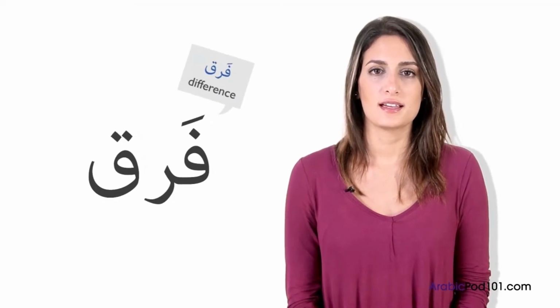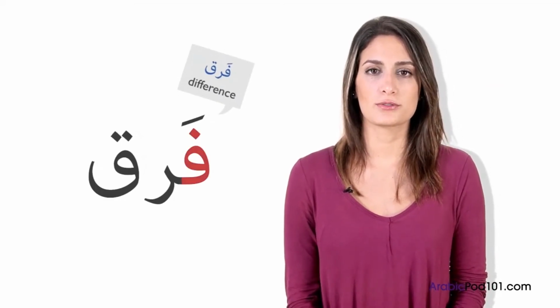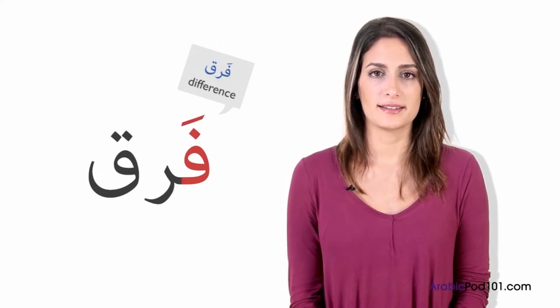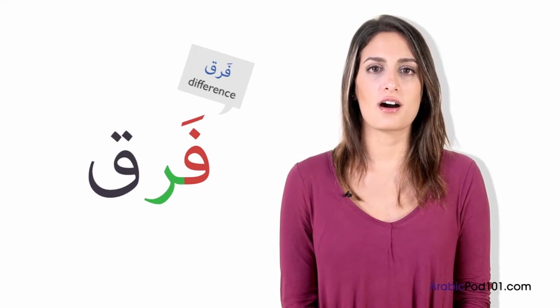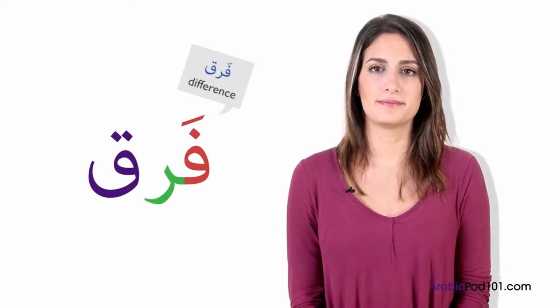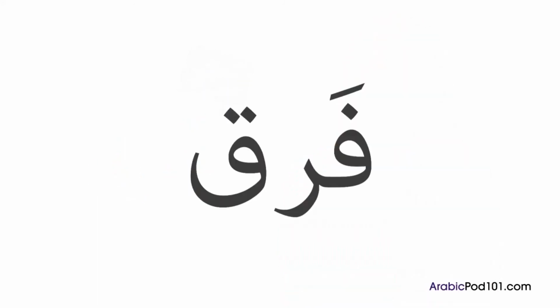Let's learn another word. Farq means difference. Here we have a fa in the initial form with a fatha on top. Then we have a ra in the final form, followed by a qaf in the isolated form. Here's how to write it. Farq.